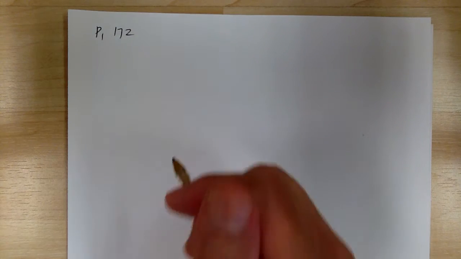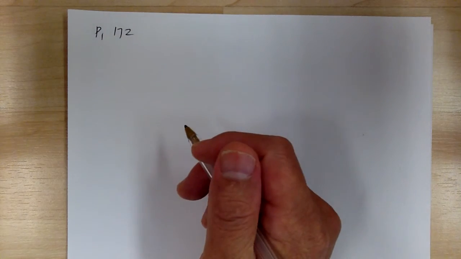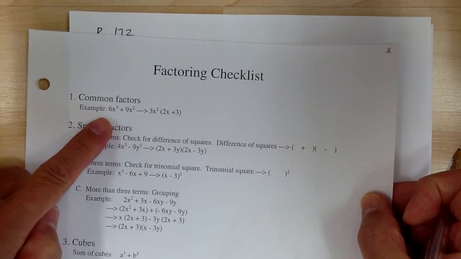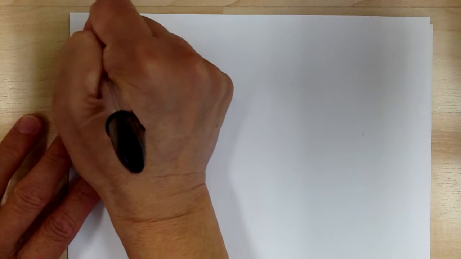Open your book to page 172. Today's lesson is on factoring. So on page 172, the first thing we're going to go over is common factor. So again, if you look on your handout, the first thing you need to do is the common factor. So that would be example 1.